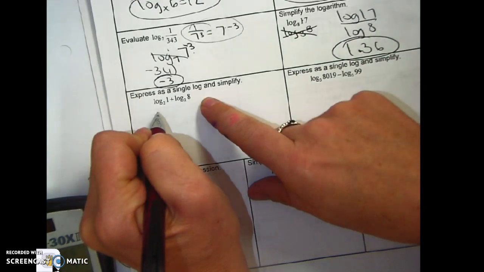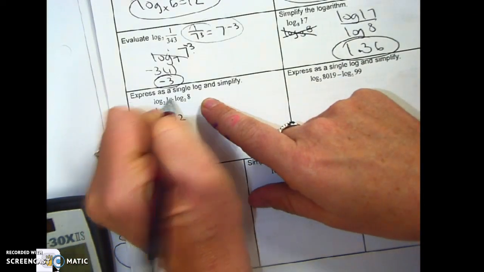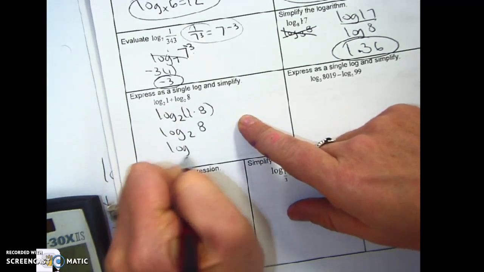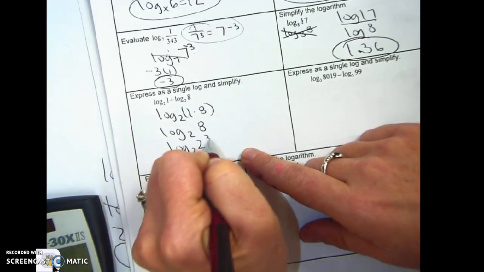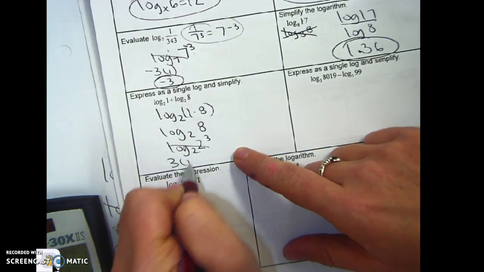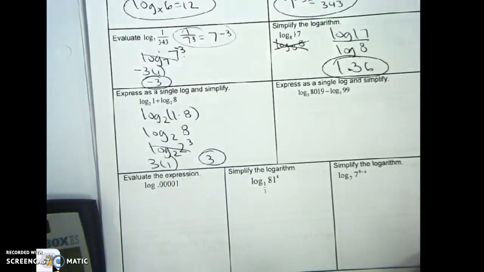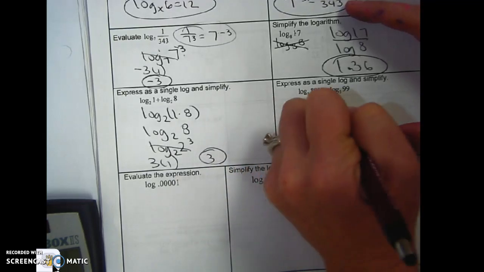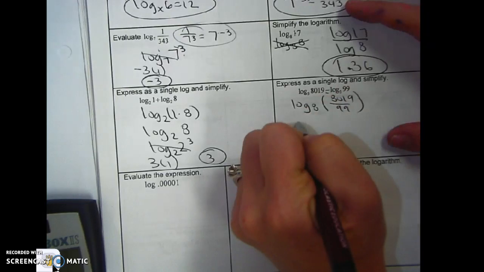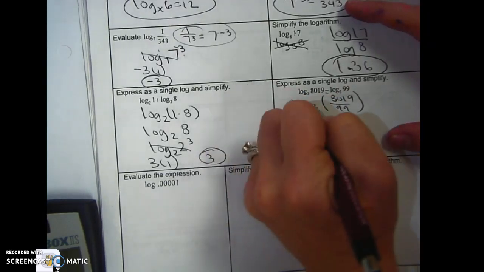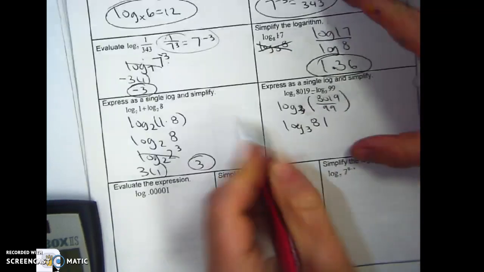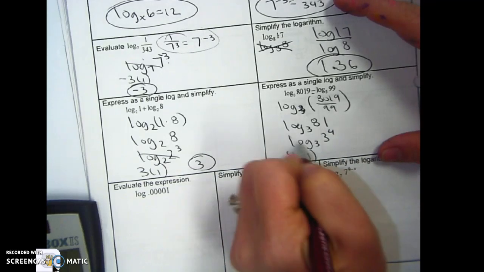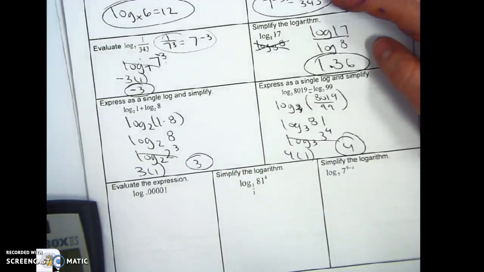Express as a single log and simplify. So I remember when it's adding really means multiply. Yes, you need to show this work. Now I need the base the same. Little turns big, and I'm good to go. This one, whenever it's subtraction means divide. Oops, that's a 3. Make it so the base matches. Little turns big, and I'm good to go.